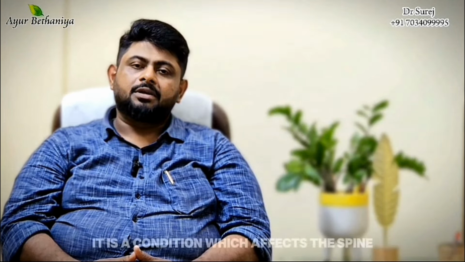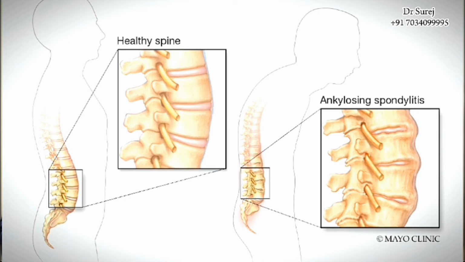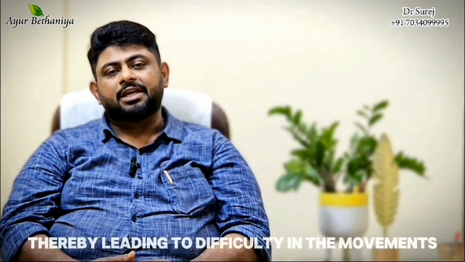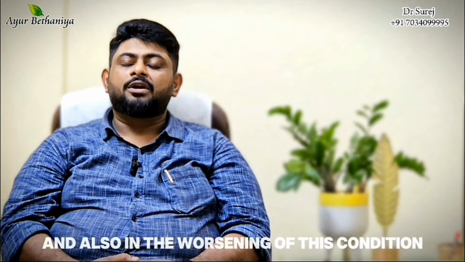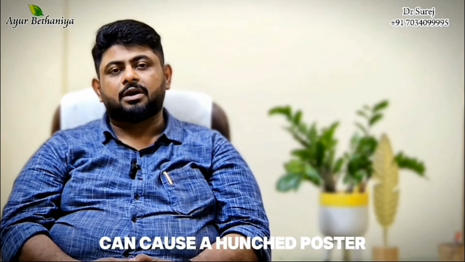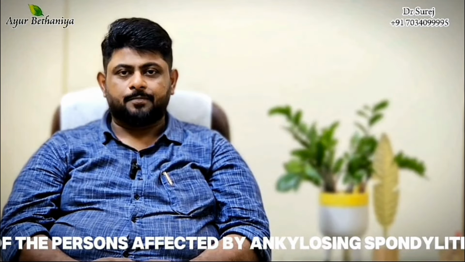It is a condition which affects the spine and causes the bones of the spine to fuse, thereby leading to difficulty in movements, and in its worsening can cause a hunched posture in the persons affected by ankylosing spondylitis.